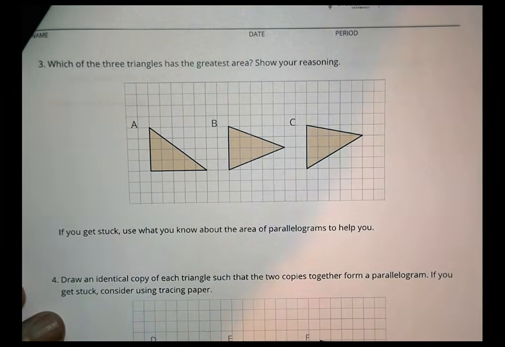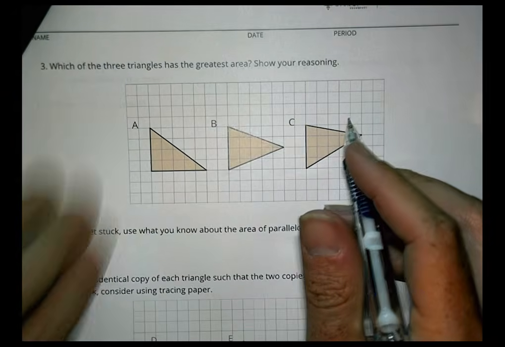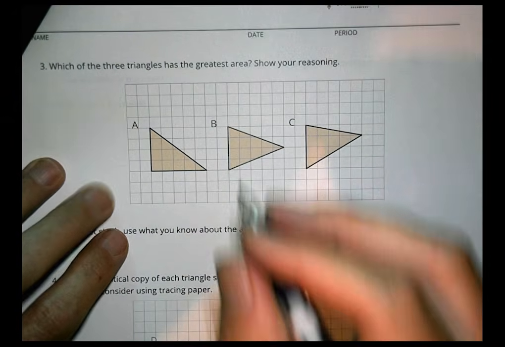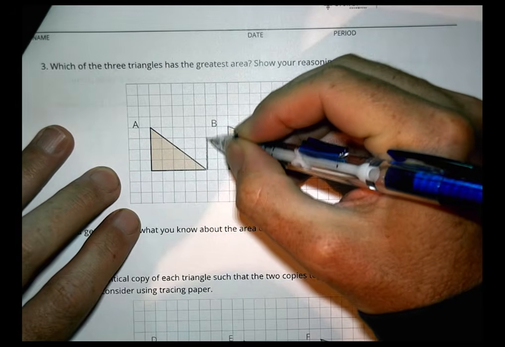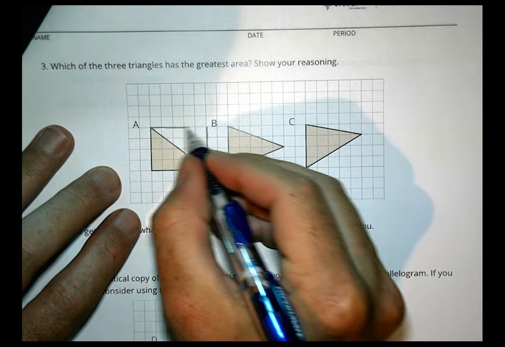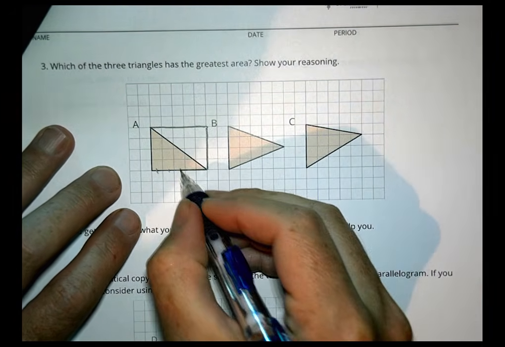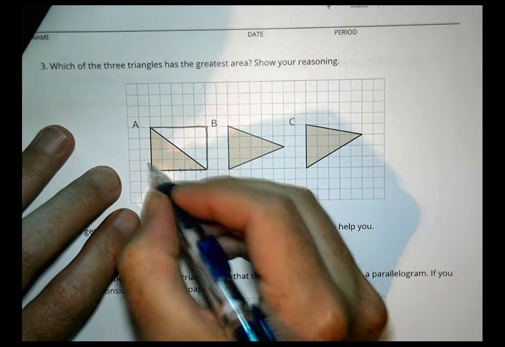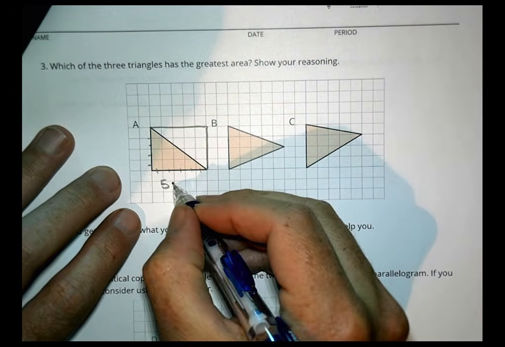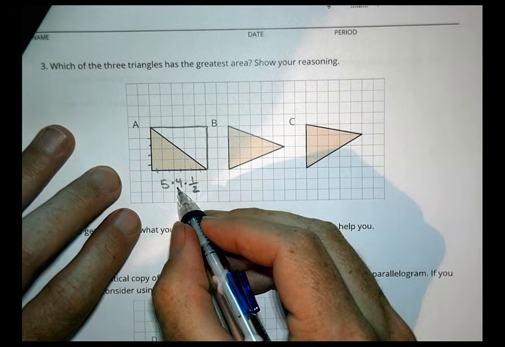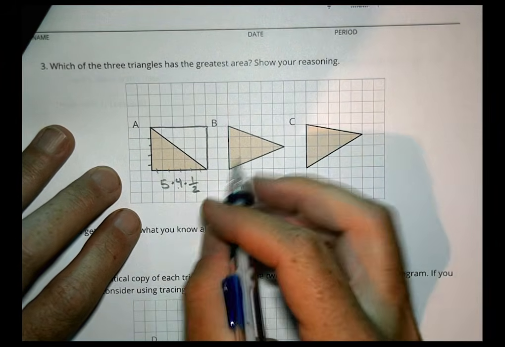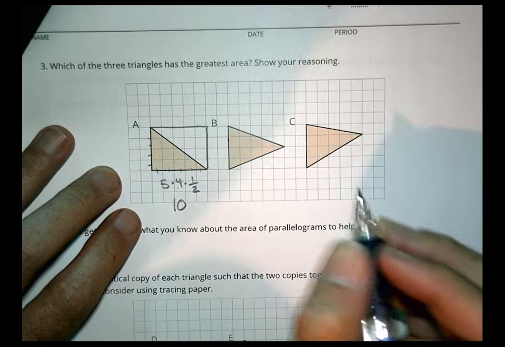Number 3. Which of the 3 triangles has the greatest area? Show your reasoning. Okay, so let's do some comparison here. Let's go on this first one. Let's extend this out. So we have a base of 1, 2, 3, 4, 5. We have a height of 1, 2, 3, 4. And we only want to keep half of it. So 5 times 4 is 20. Times a half is going to be equal to 10.